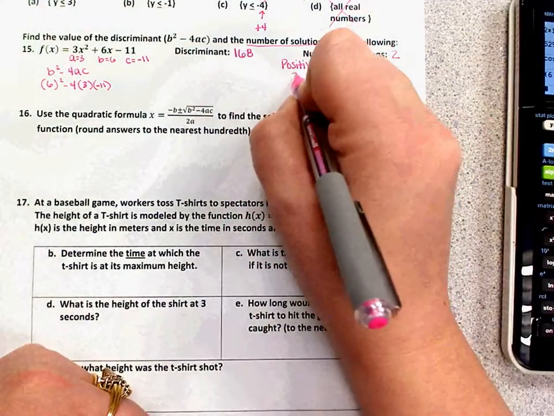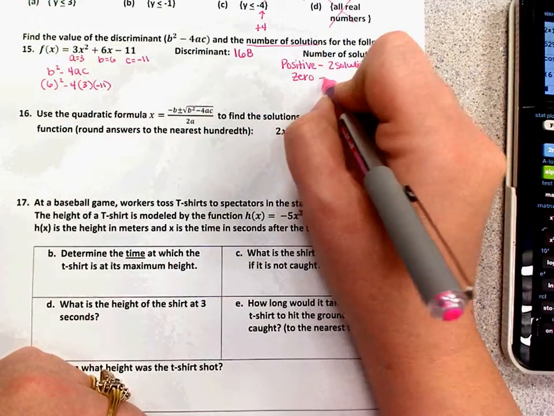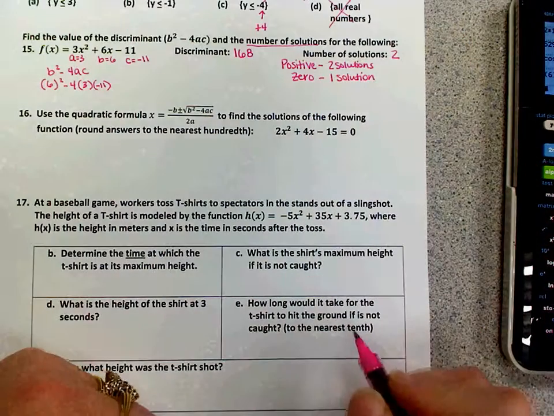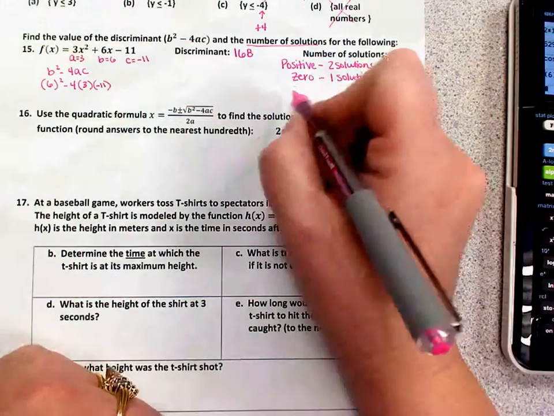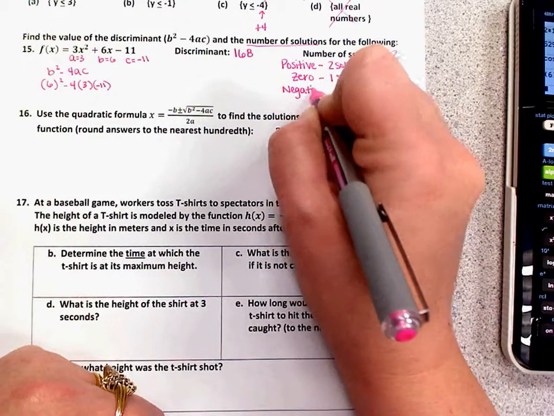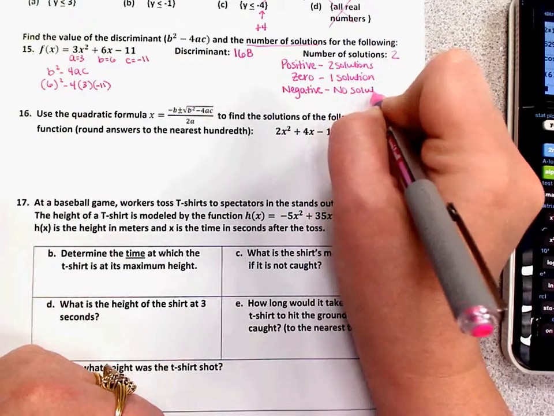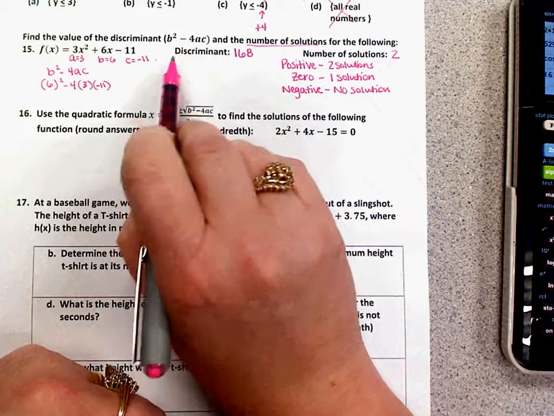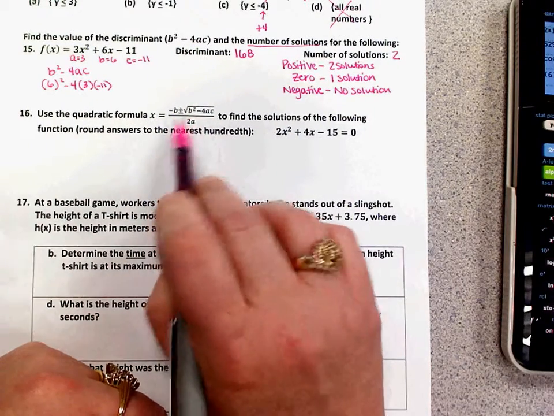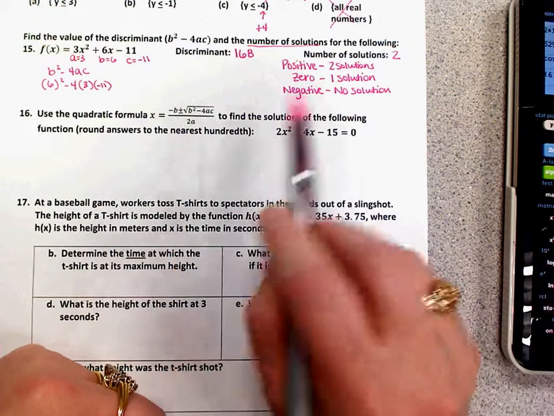If your discriminant were 0, if I had put this in and gotten 0 as my answer, that means you only have 1 solution. Your parabola only touches the x-axis 1 time. And then if your discriminant is negative, that means that you have no solutions. And the reason for that is, remember, the discriminant is the part that's underneath the radical in the quadratic formula. I can't take the square root of a negative number, so that means there's no solution.